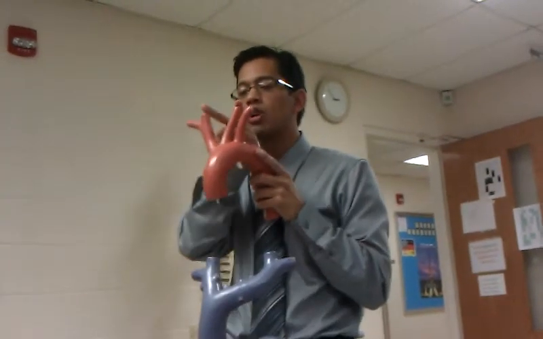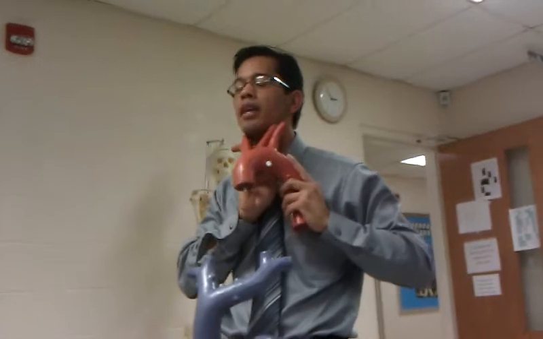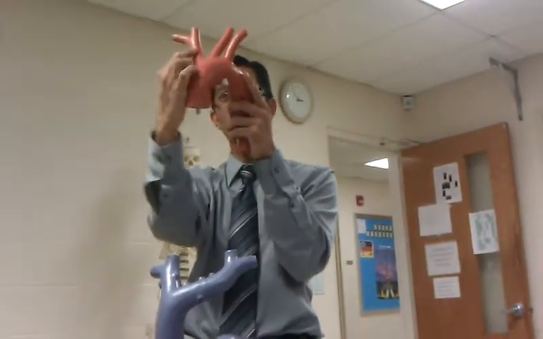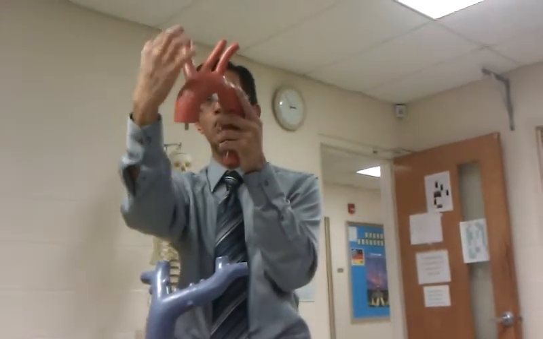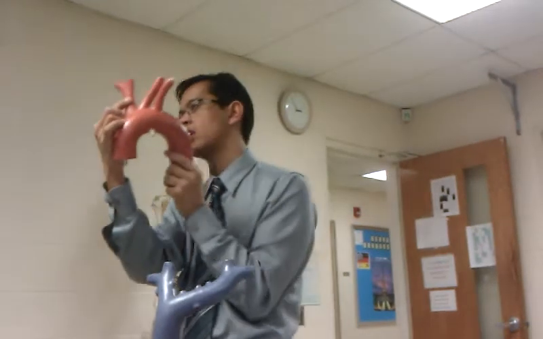Now, these structures right here, if I stick it on my neck, these are my left common carotid artery and my right common carotid artery. So 1, 2, 3, we've named these structures. However, please note, there's a special feature right here where these two come together. They form the brachiocephalic trunk or the brachiocephalic artery, either one.